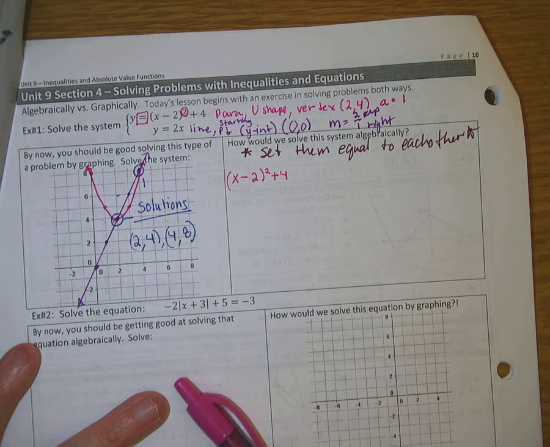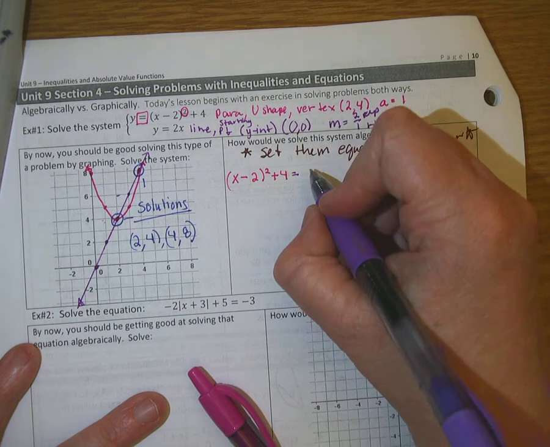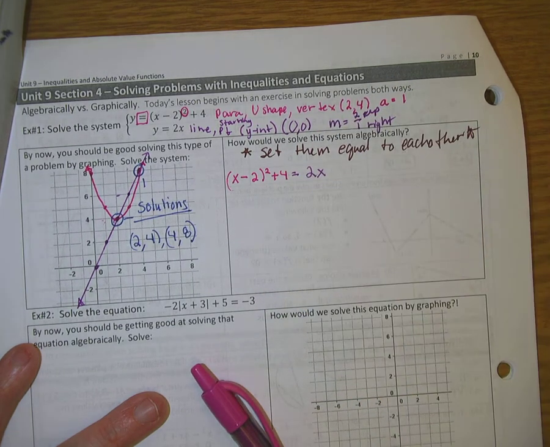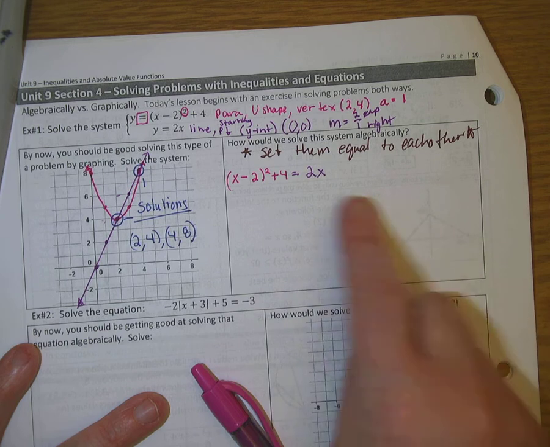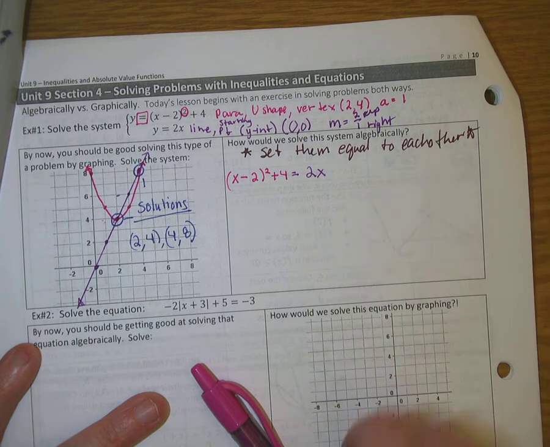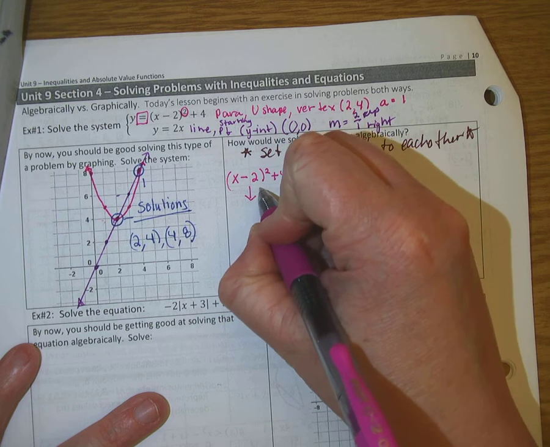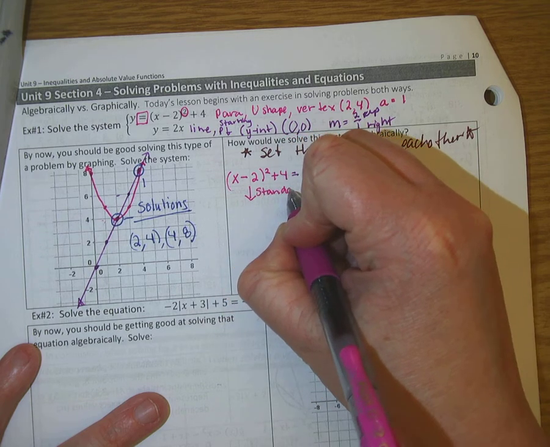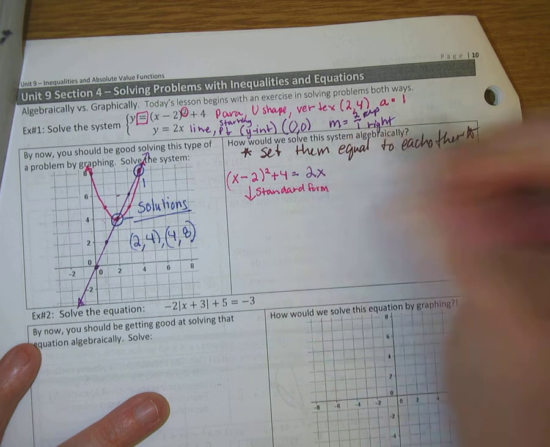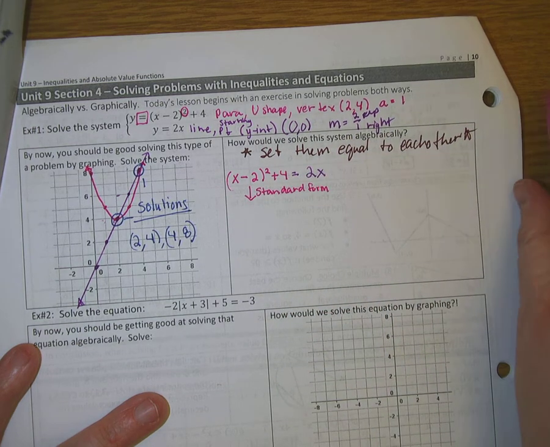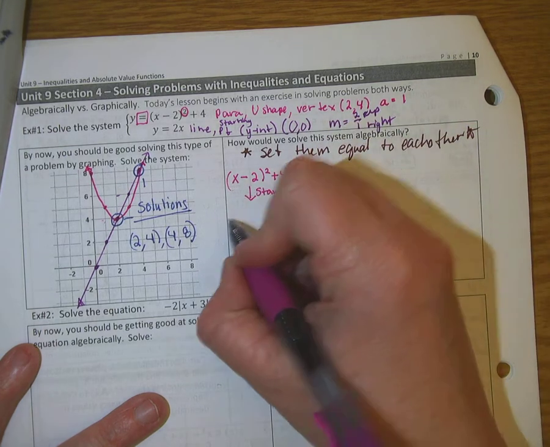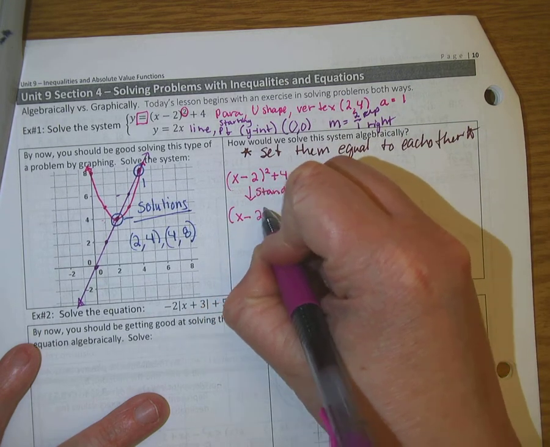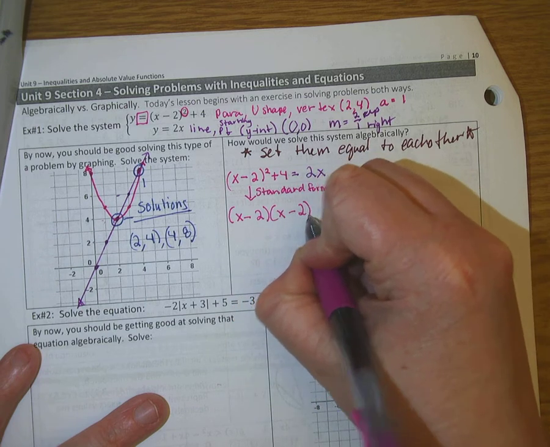and my line, I need to remember that this side has to be in standard form before I can play with it, before I can combine like terms and set it equal to 0. So I need to change this to standard form. Okay, so what do I need to do first to change this to standard form? Okay, so I've got to expand it out.